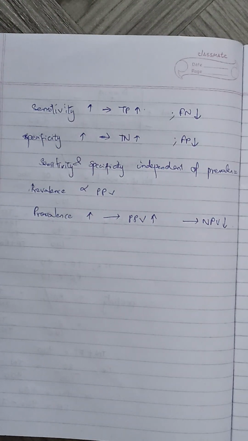So from population to population, it will change. When you have a high prevalence, you have a high positive predictive value, and prevalence is inversely proportional to negative predictive value. So when you have a high prevalence, you have a low negative predictive value. So these are the key takeaways. Sensitivity is a measure of true positives, and specificity is a measure of true negatives.